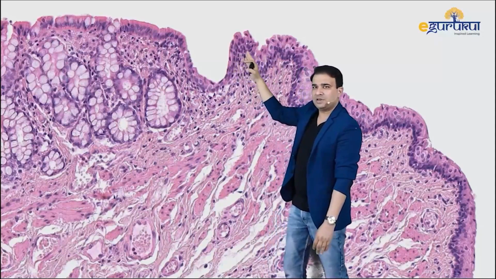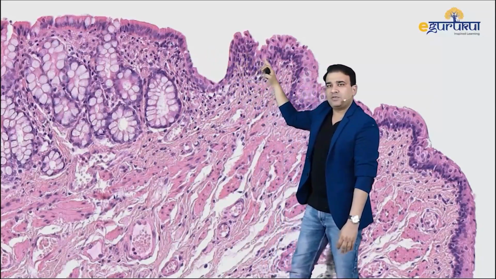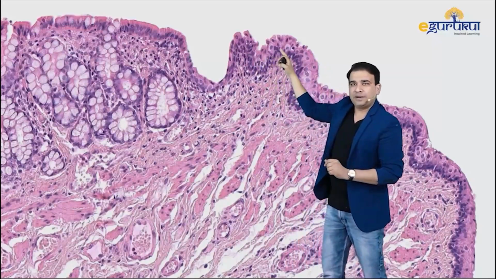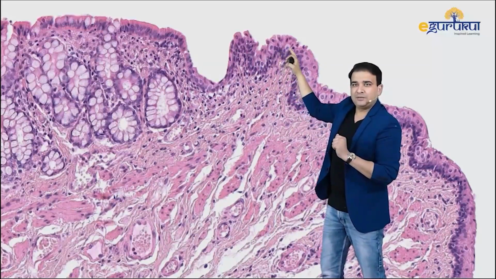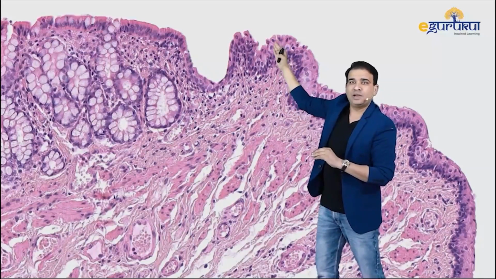Now, look at this anal transition zone. The columnar epithelium is now converting into the stratified columnar. Now, look at the top layer. That's how we identify the stratified. If you look at the top layer, they are not the flattened cells. They are the cells with the oval nuclei. And that's why it is stratified columnar epithelium in that zone, the pectinate line region.